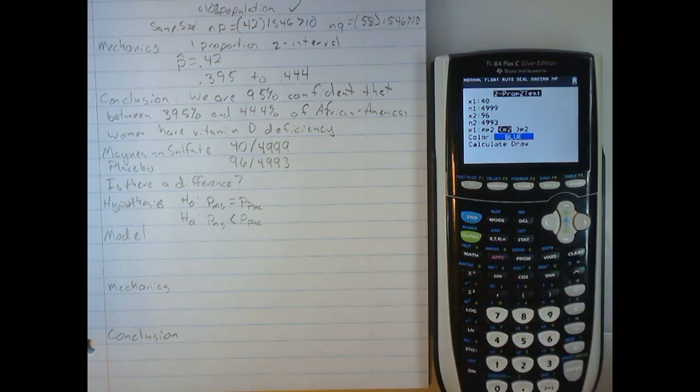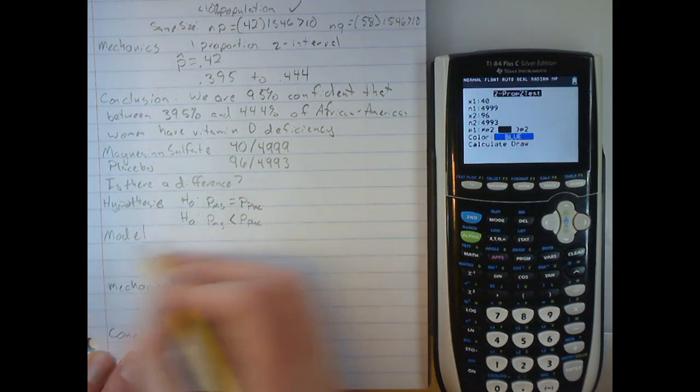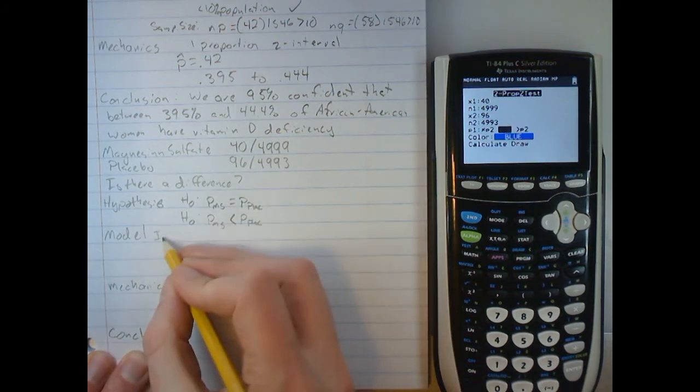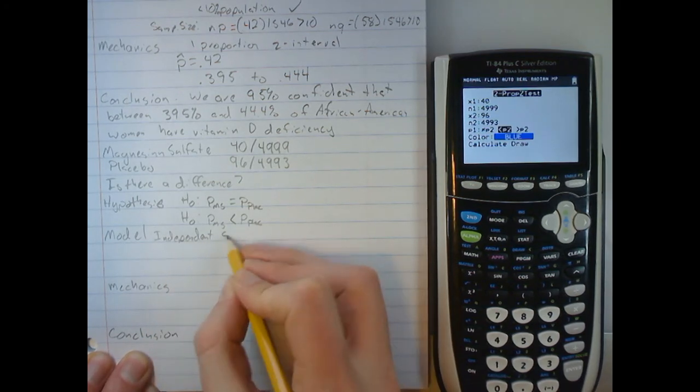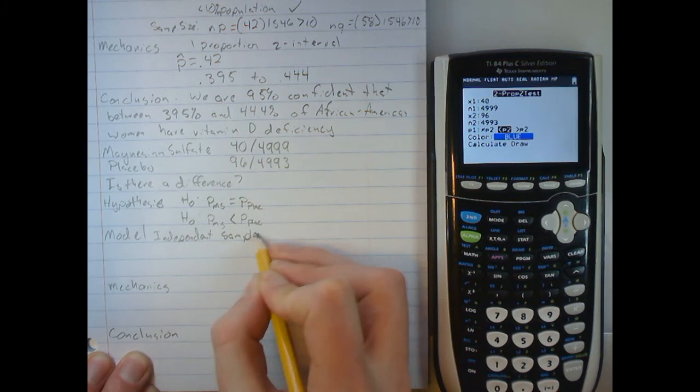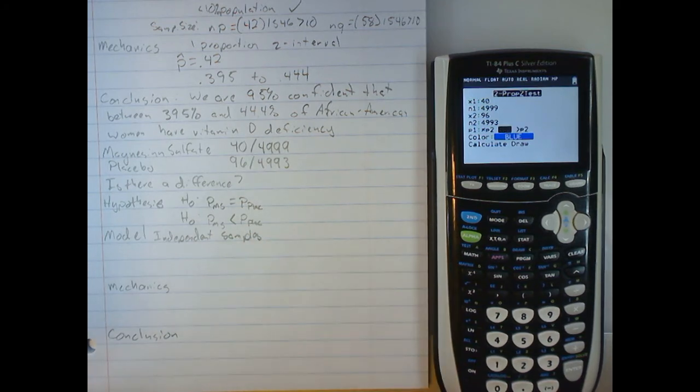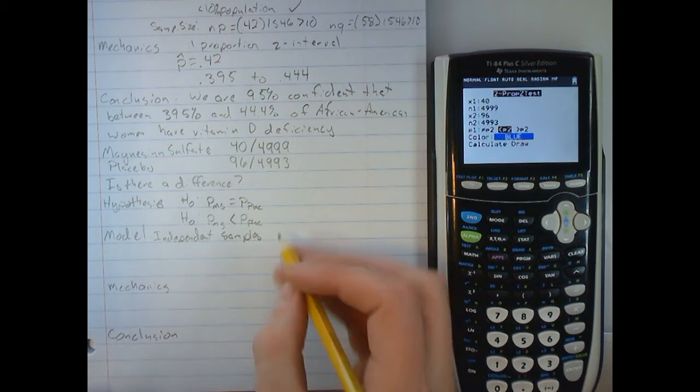We'll do the model real quick. Same stuff, we need independent samples. So that's the newish one. We don't have the original text of the research article, but we can hope they did a good job.